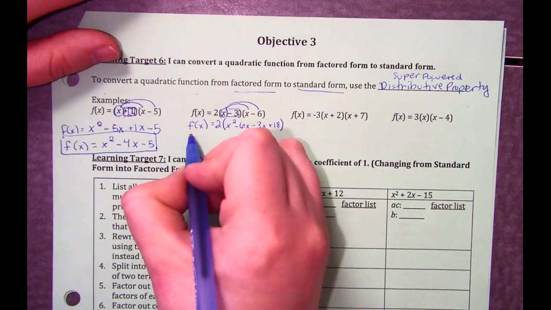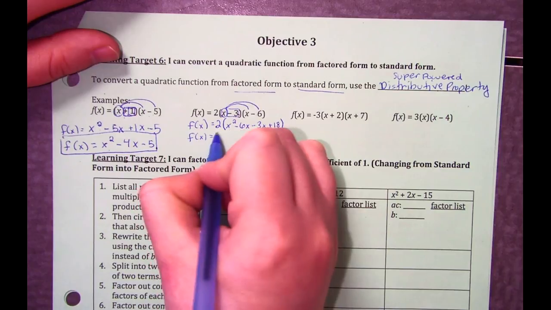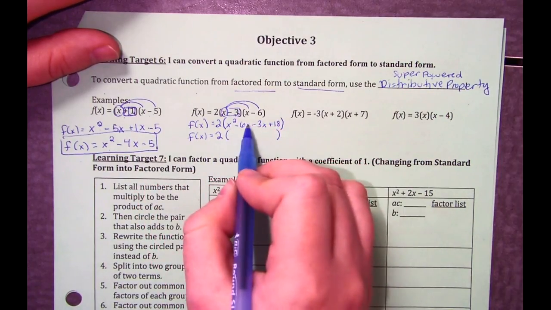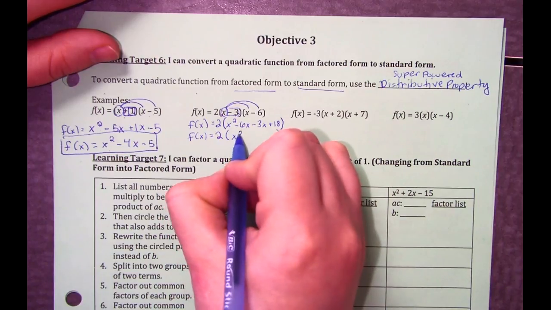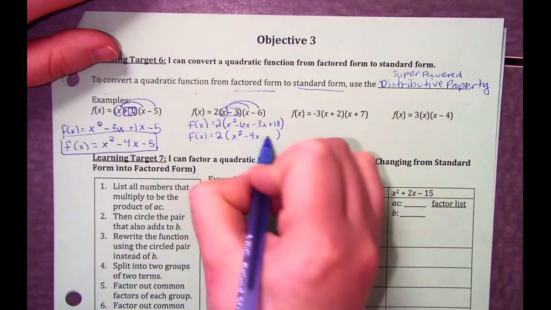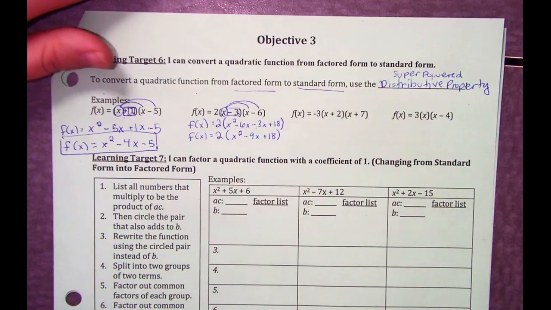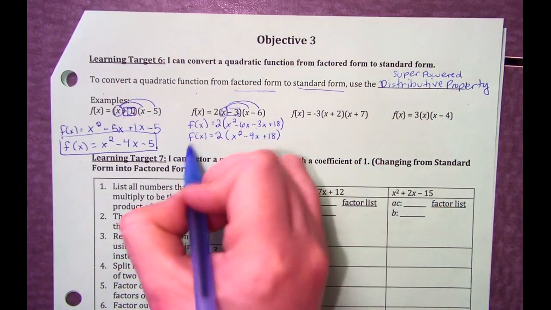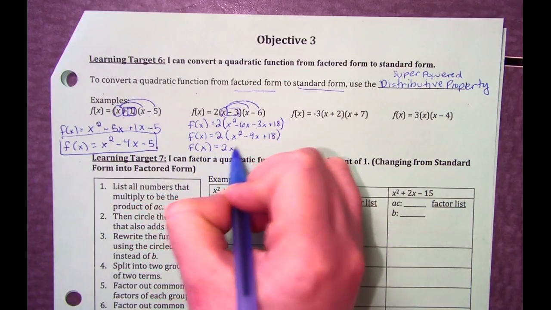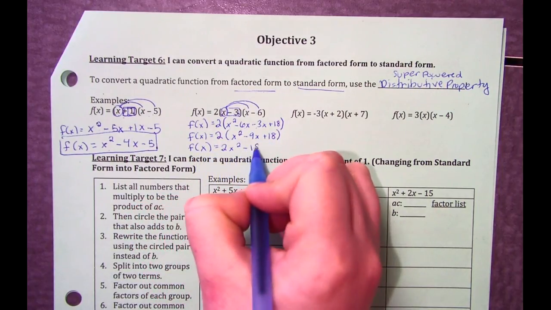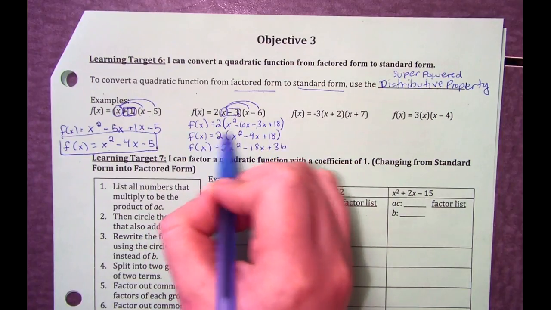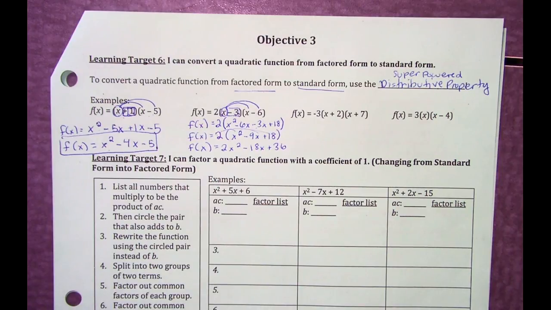Now I can combine like terms. So I have f of x equals 2. I'm still going to keep everything together in here. So I have x squared, negative 6x minus 3x is negative 9x plus 18. So now if I want, I can distribute that 2 throughout everything. So now I have 2x squared minus 18x plus 36. I just multiplied everything by this 2. Okay?